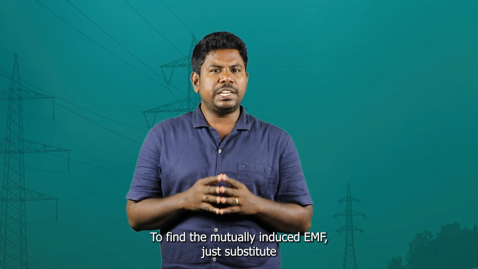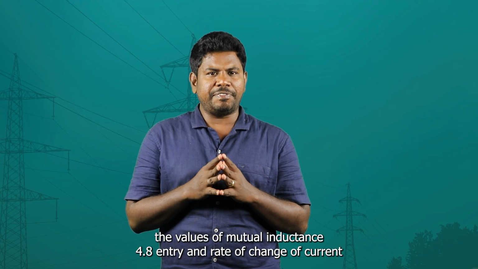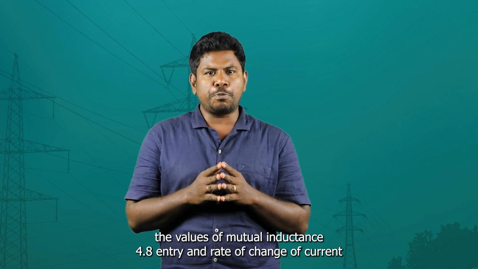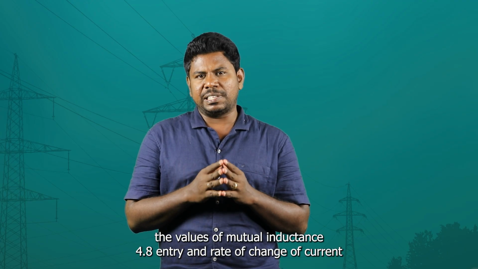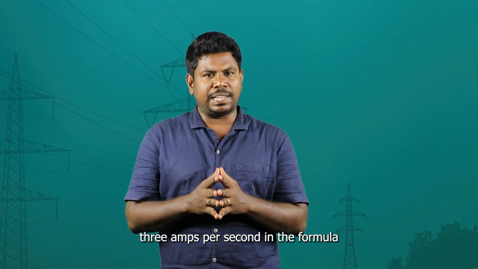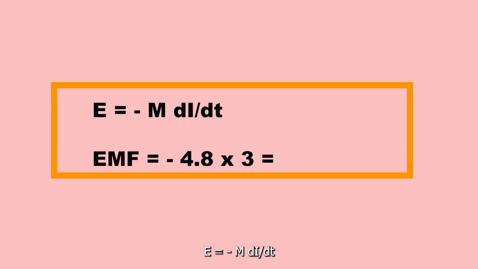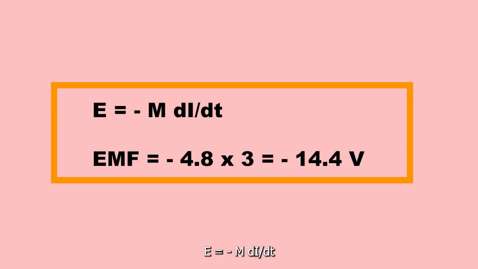To find the mutually induced EMF, just substitute the values of mutual inductance 4.8 Henry and rate of change of current 3 amps per second in the formula E is equal to minus M di by dt. Here we get the mutually induced EMF as minus 14.4 volt.